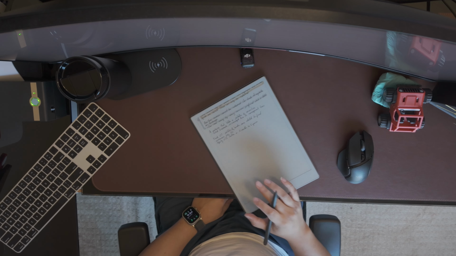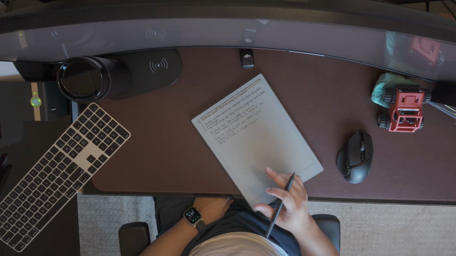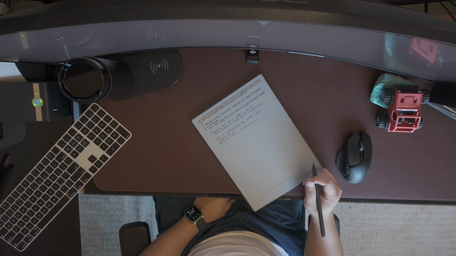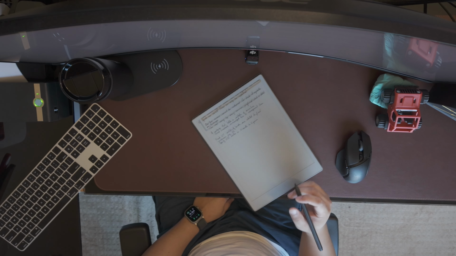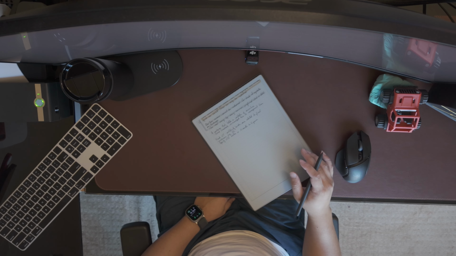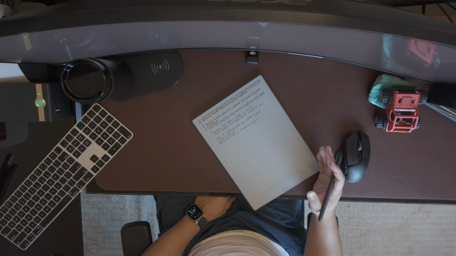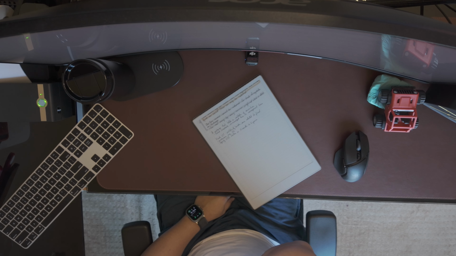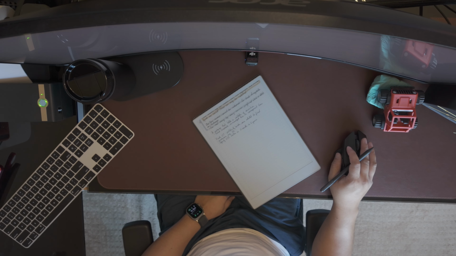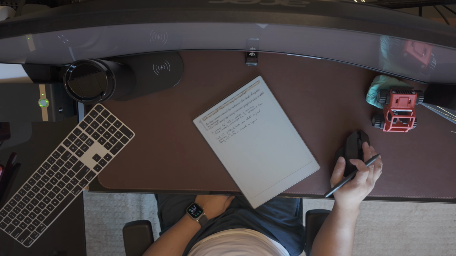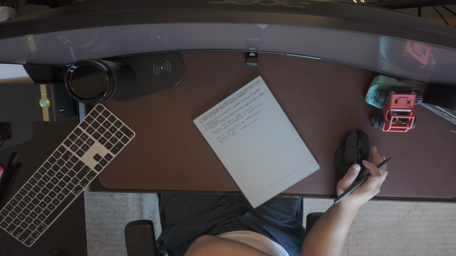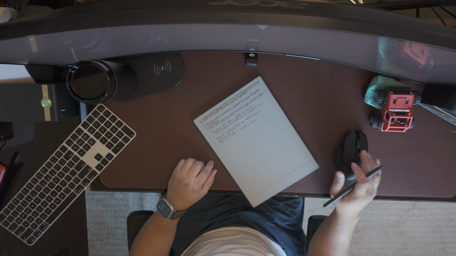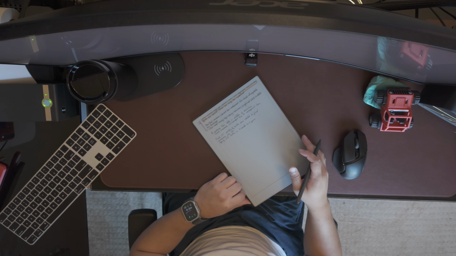I have the mic right next to my Remarkable Paper Pro, so that way you guys can hear the writing sound as well. This is an actual study, so I'll be speeding through this video towards the middle section of it, so that way it doesn't bore you, but it's going to give you an idea of how I use my Remarkable Paper Pro on a day-to-day basis. So here we go. Enjoy.